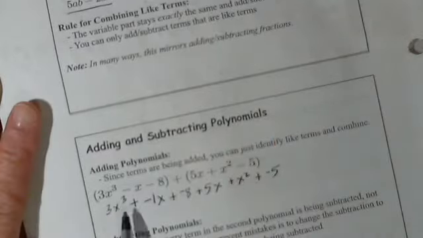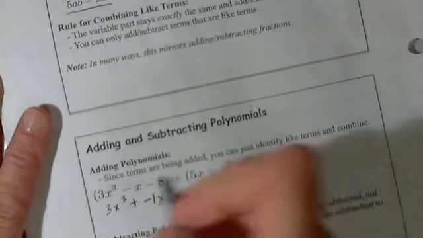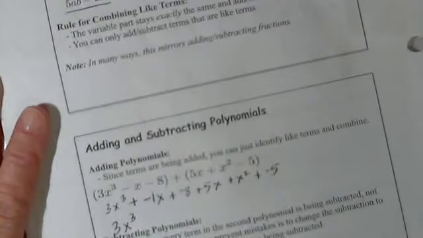So let's look at 3x cubed. Are there any other terms that have an x cubed in them? Nope, nope, nope, nope. So this one I'm just going to rewrite all by itself. It can't be combined with anybody else. Alright, now let's look for any plain x's, x to the first power.